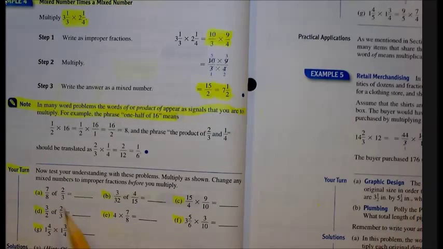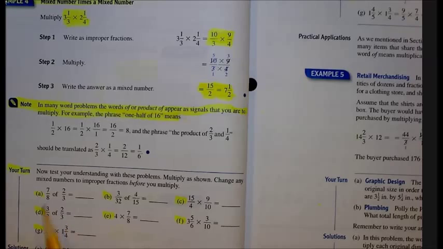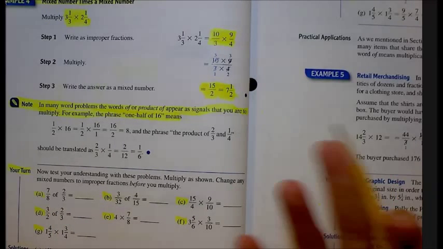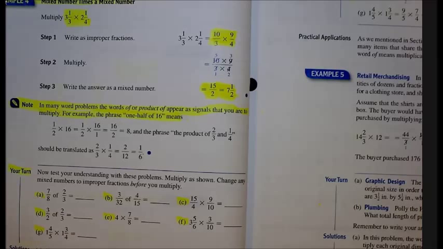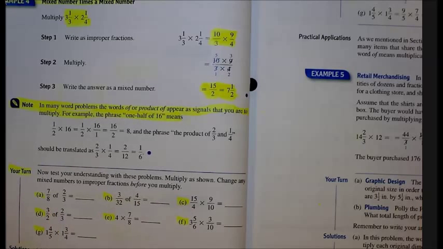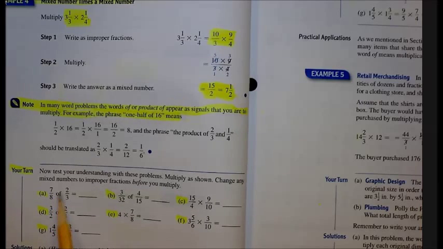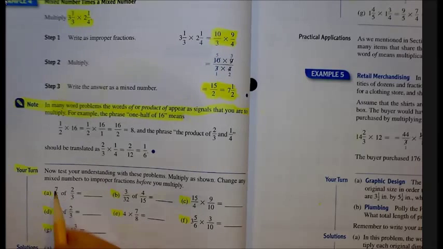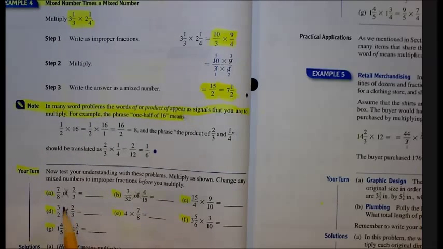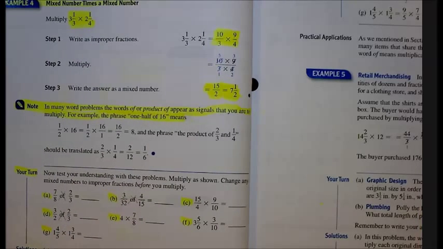So let's get some practice. On the bottom of page 84, they're talking about the word "of." Sometimes in word problems, they're going to use the verbiage where you want to know what is 7/8 of 2/3. It's a multiplication when we see that. So all of these are multiplying. I'm just going to put an X over the word "of" wherever we see it. This is a multiplication of those two.